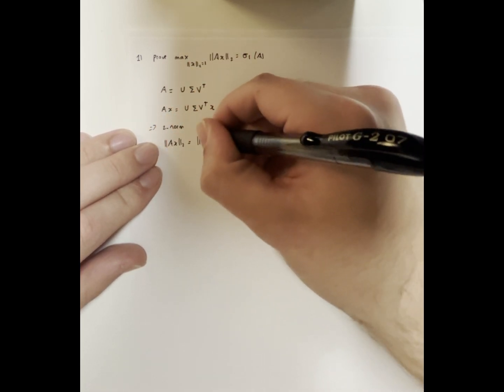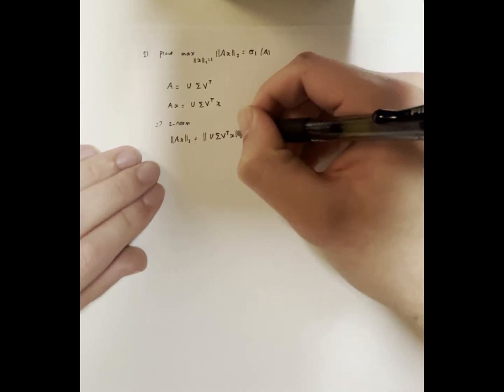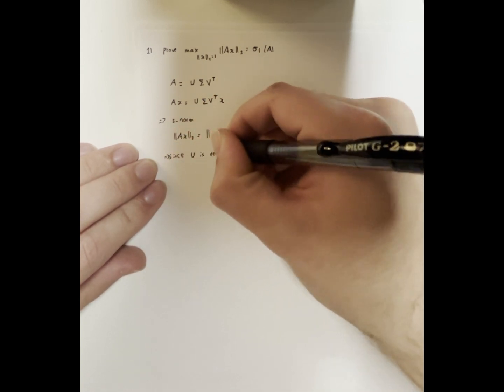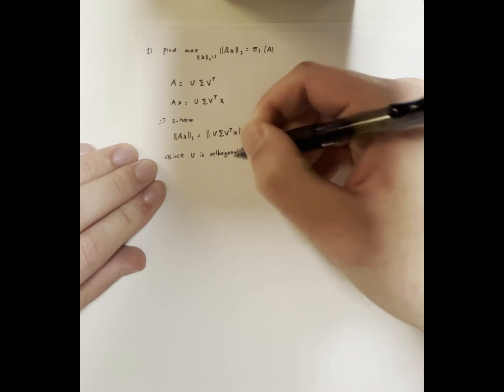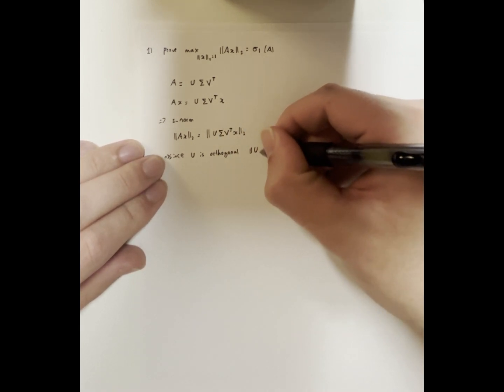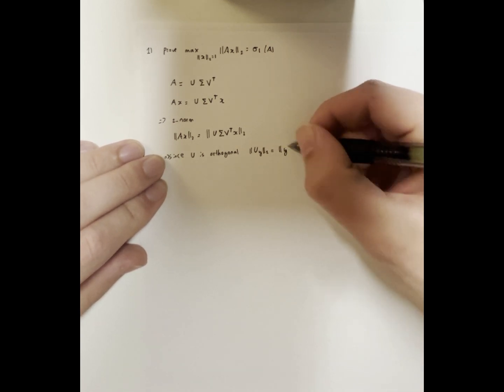The 2 norm of the singular value decomposition on one side and the other side is as follows. Since U is orthogonal, we have the following relationship.